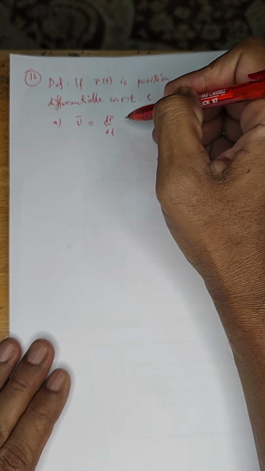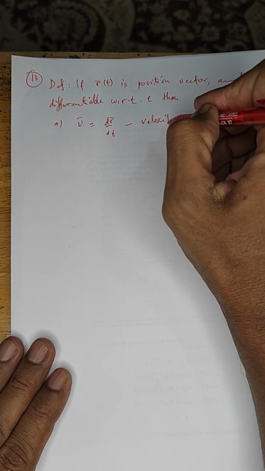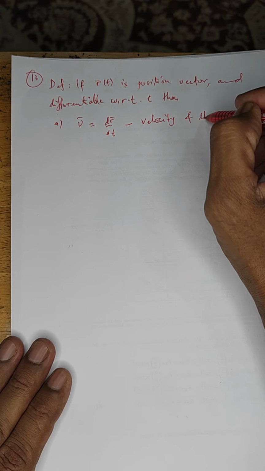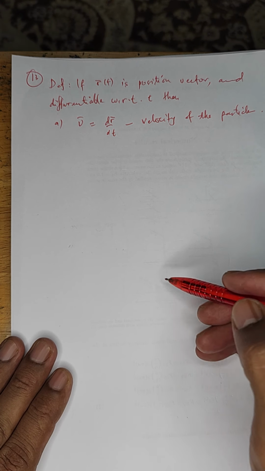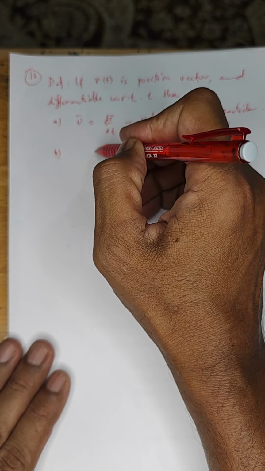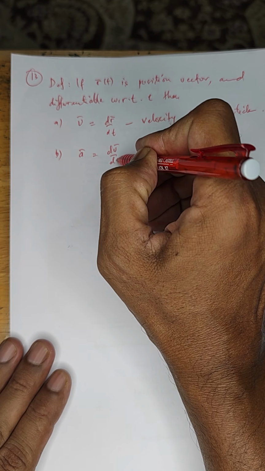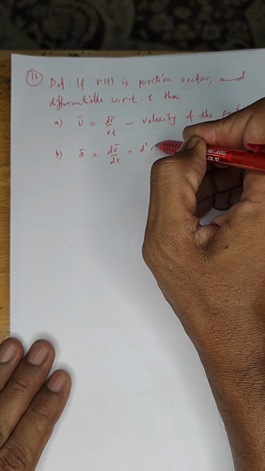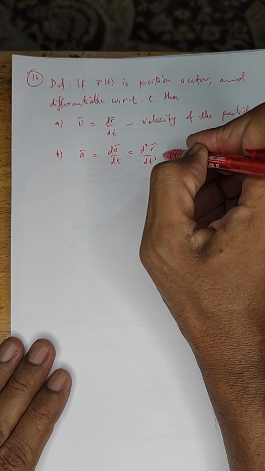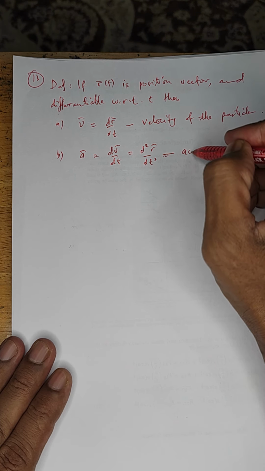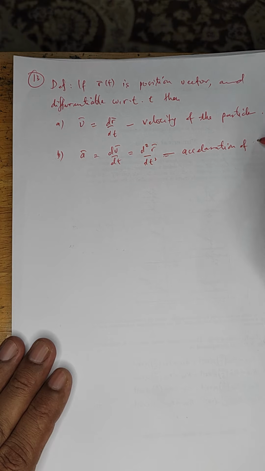This we define as the velocity of the particle. And b) a, which is where we differentiate r twice with respect to t, d²r/dt². So this we call the acceleration of the particle.